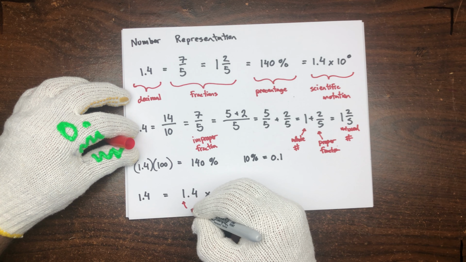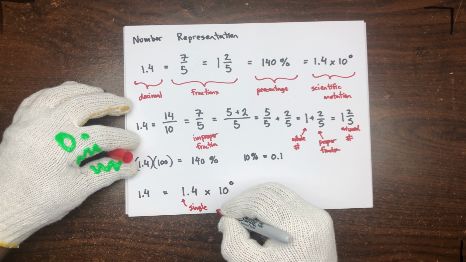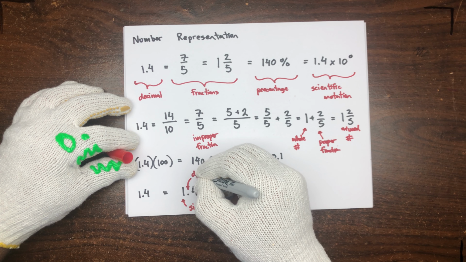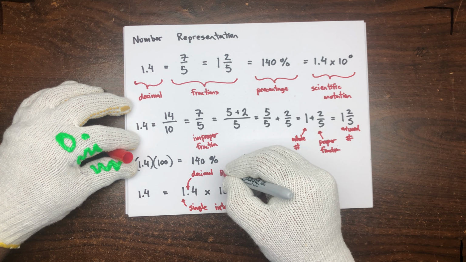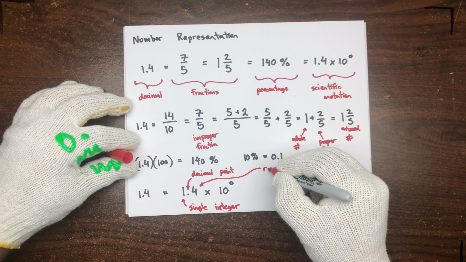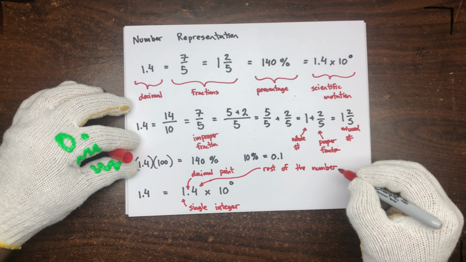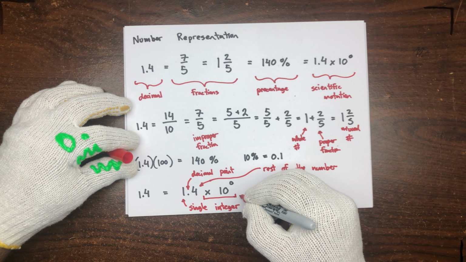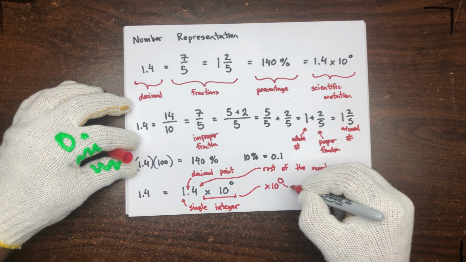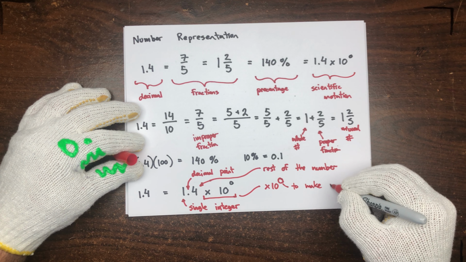You always have to have one single integer, a decimal point, the rest of the number, and then times 10 to the power of something to make it work.